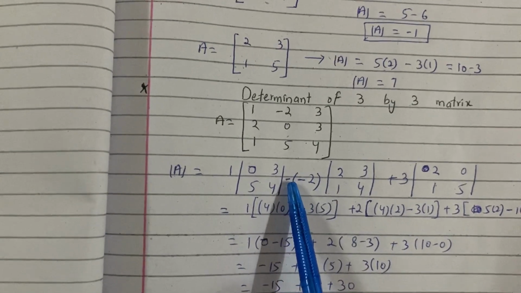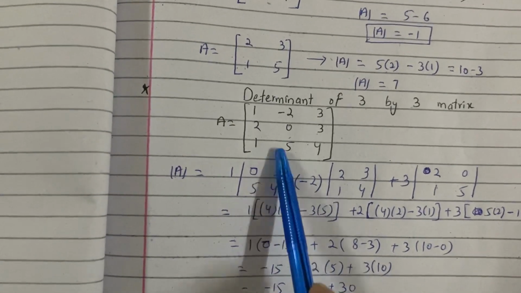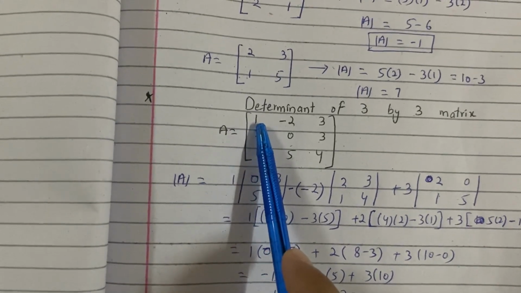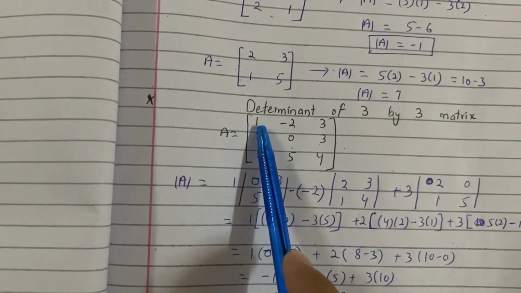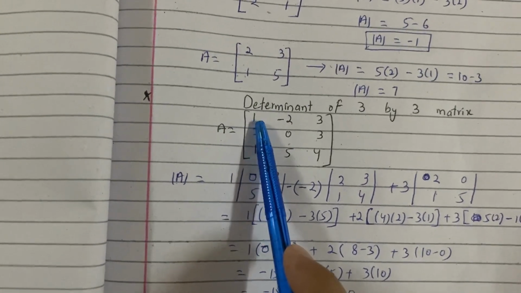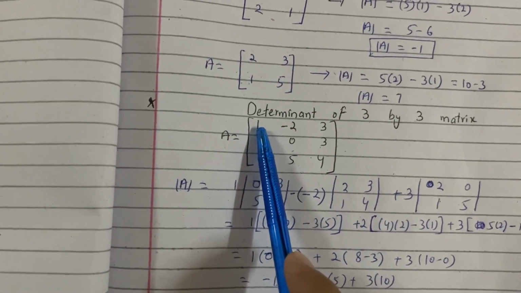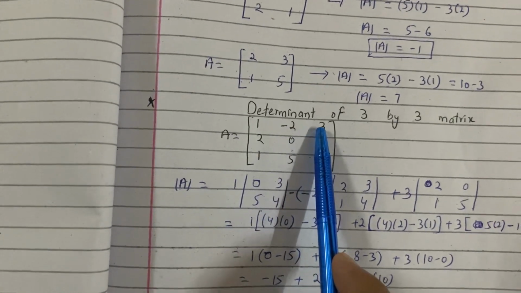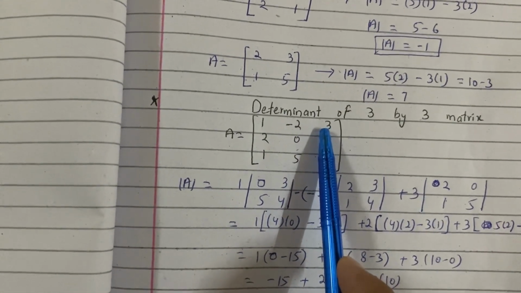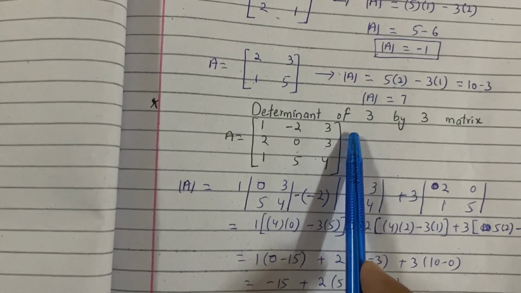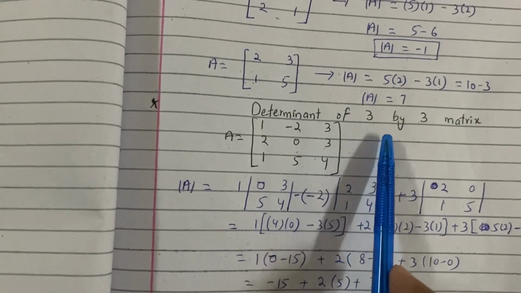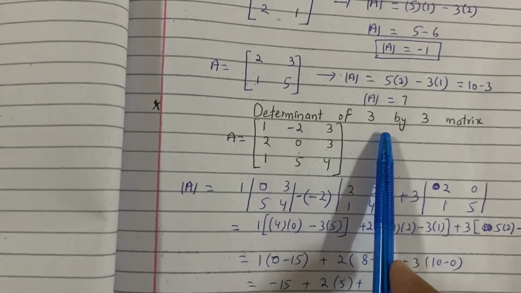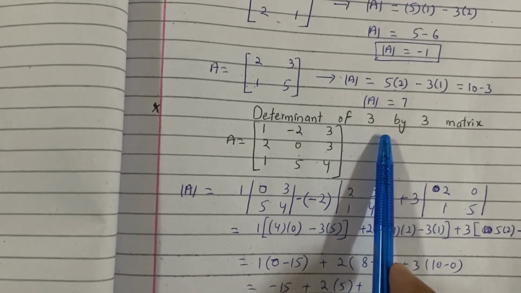So we are multiplying minus with this, because if the position of this term is 1, which is an odd number, you have to multiply plus 1. With the second term you have to multiply minus 1. With the third term you have to multiply plus 1, and then with the fourth you have to multiply minus 1, and with the fifth term, if there will be a fifth term, you have to multiply plus 1, and so on.